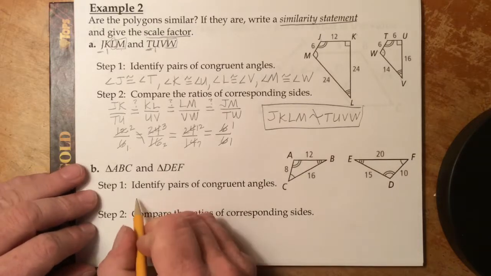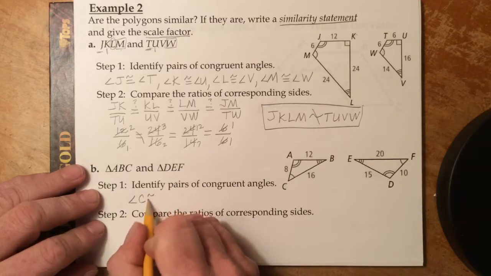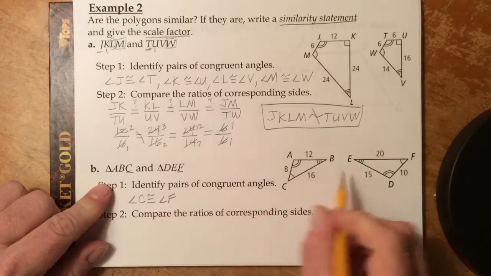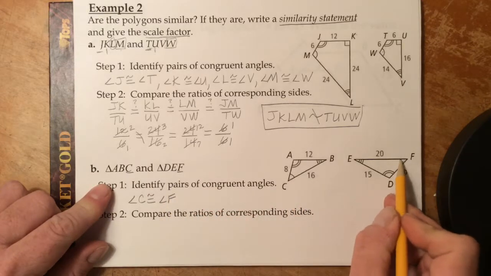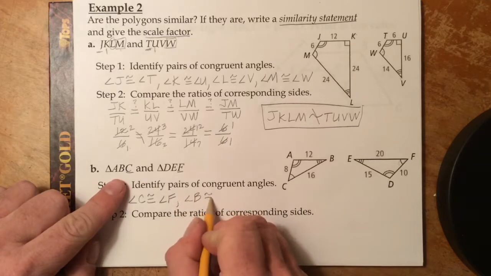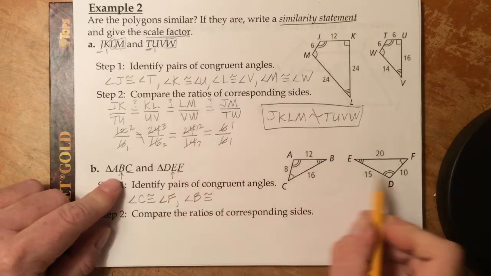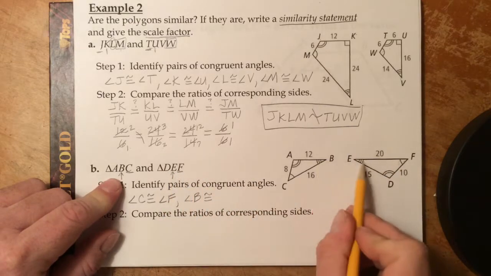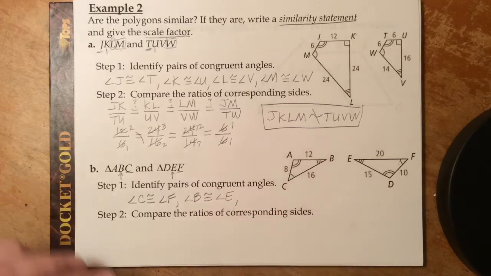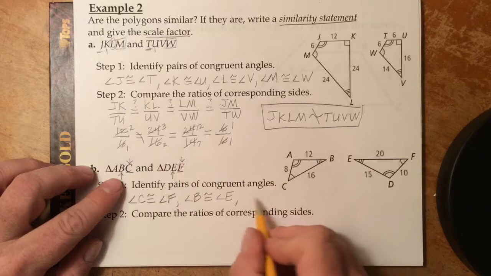Identifying the congruent angles, we start with angle C is congruent to angle F. Is that true? C and F? Yes. One arc. Angle B, see if it's congruent to the one in the middle position here, angle E. B and E both have 3 arcs, so yes, angle E and B are congruent. And finally, the last one.